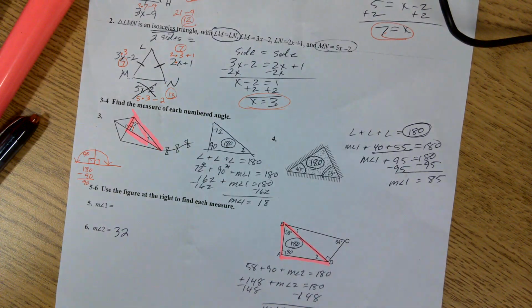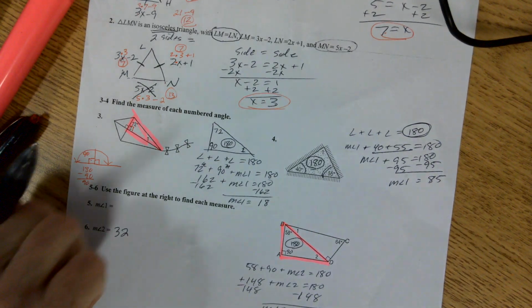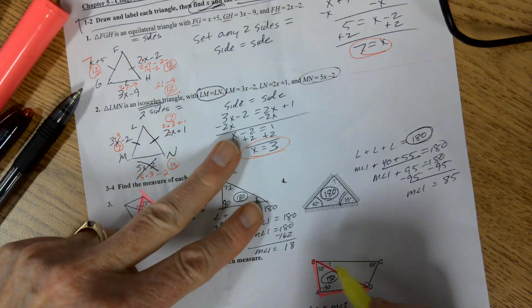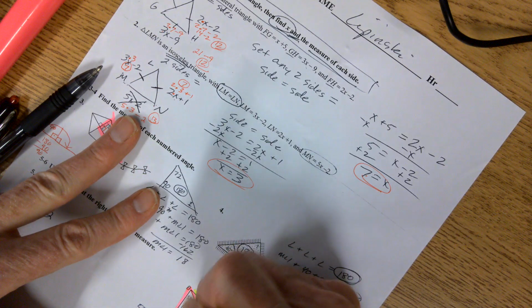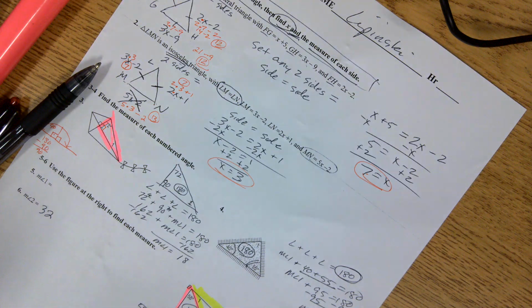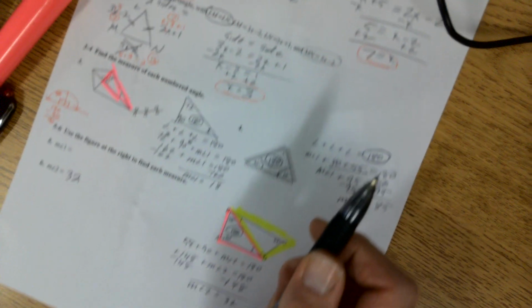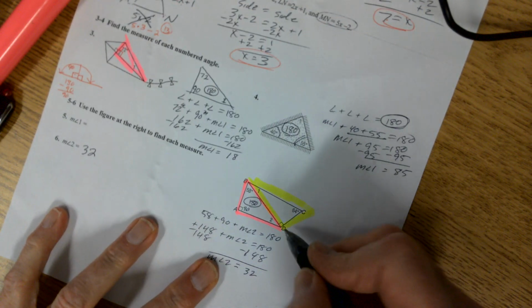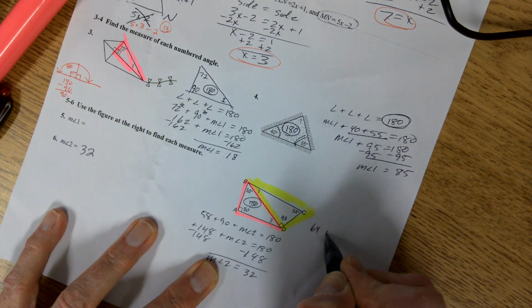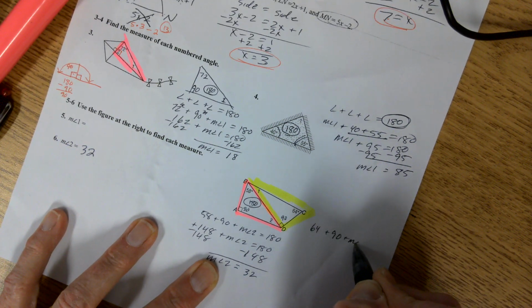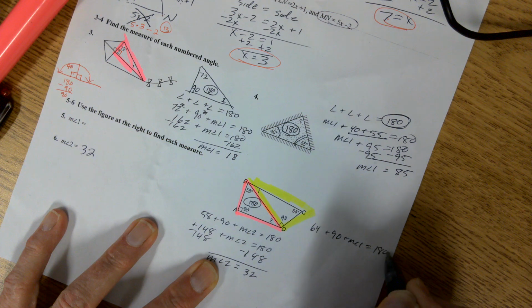Now I'm going to look at the other triangle. I'll do it in yellow. This one. Okay. So this one here, I did in yellow for us. We're doing the same thing. We've got a 90-degree angle. This time I'm going 64 plus 90 plus measure of angle 1 equals 180.